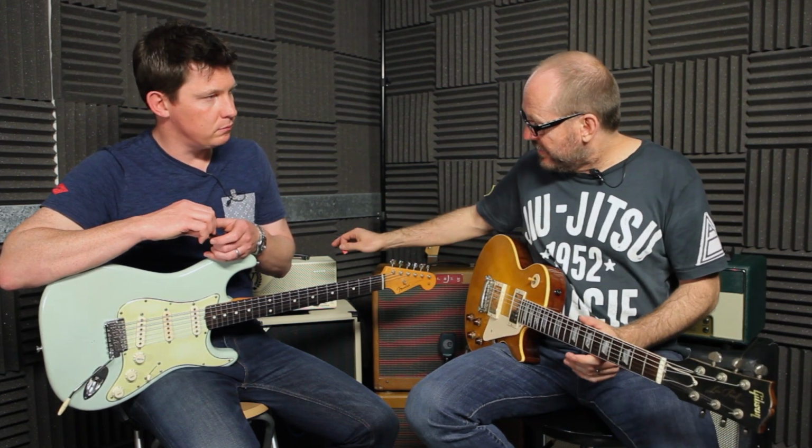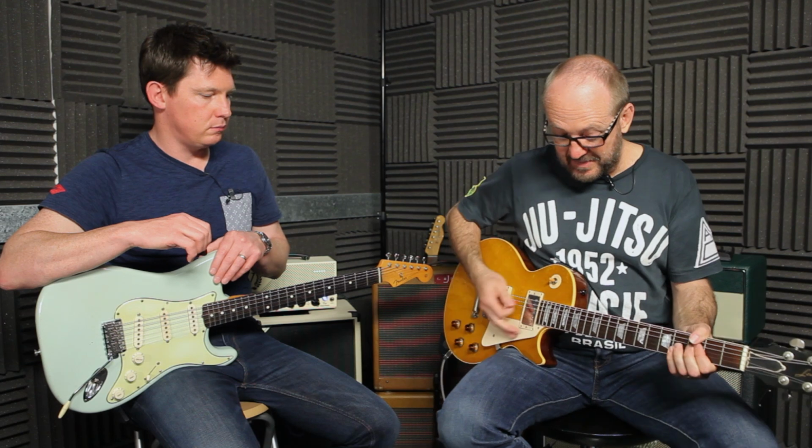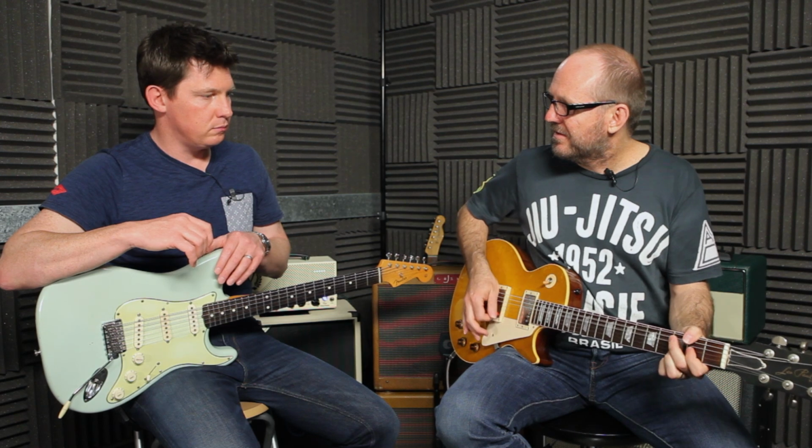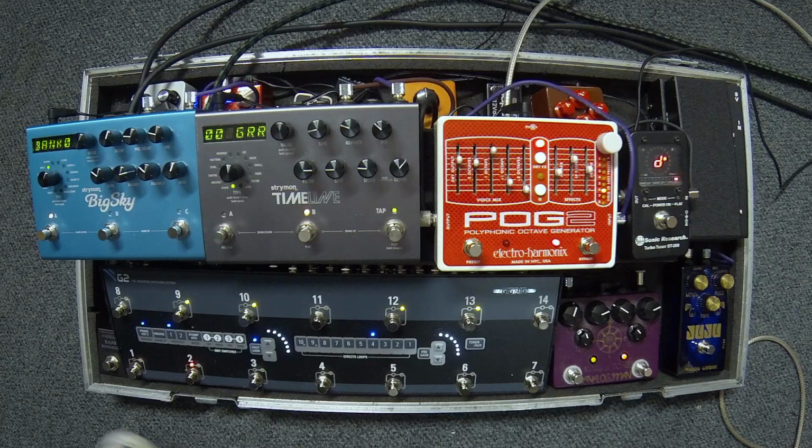So the amplifier is set up. It's not set up to be really clean. It's set up to have a little bit of dirt going. So the front end, just a hair of compression. Okay. So if we have a look at just an overdrive into the front end, you get this sound.